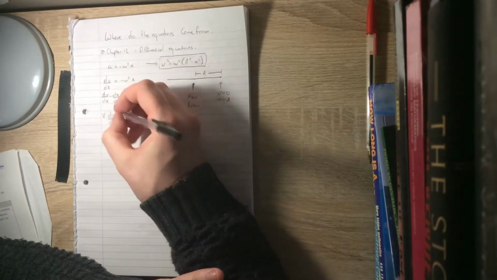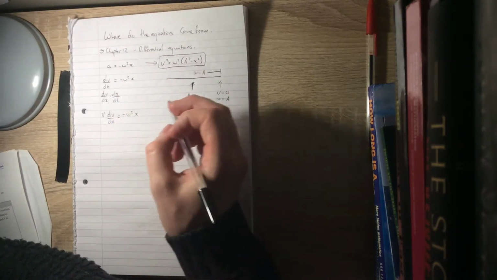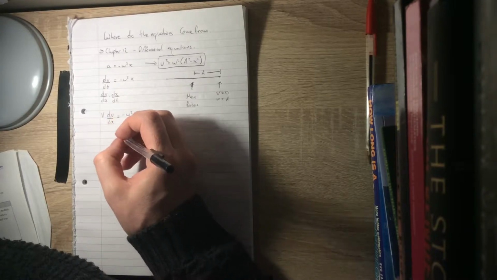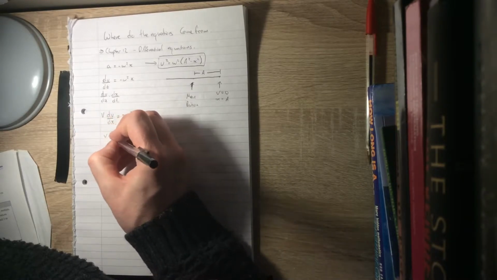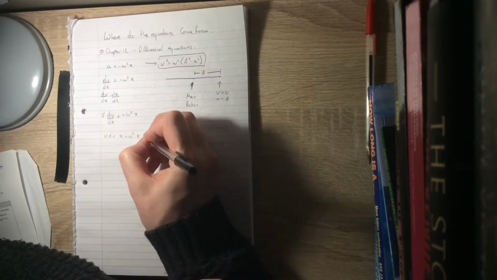So v dv/dx equals minus omega squared x is another way of saying acceleration is minus omega squared x. And doing our little separation of our differential, we get v dv is equal to minus omega squared x dx.